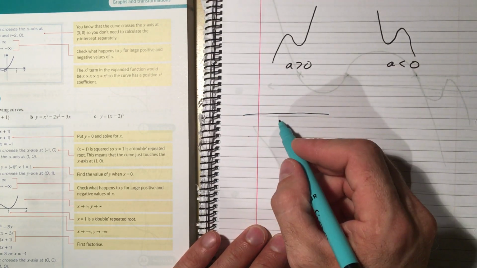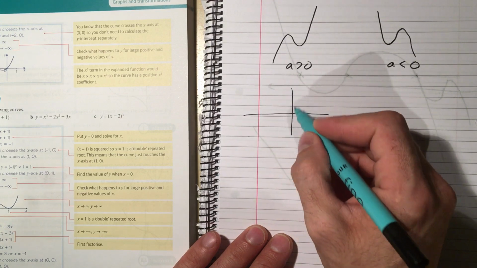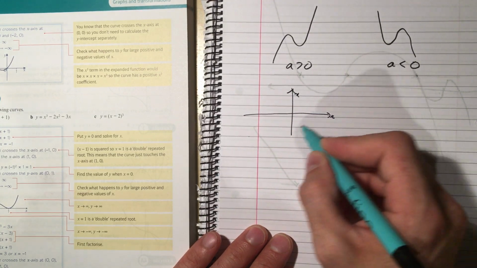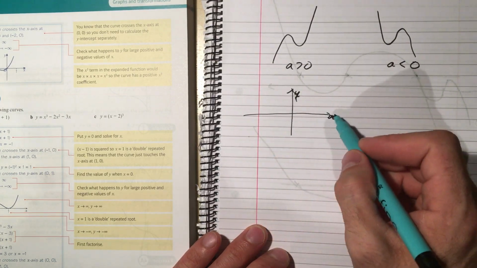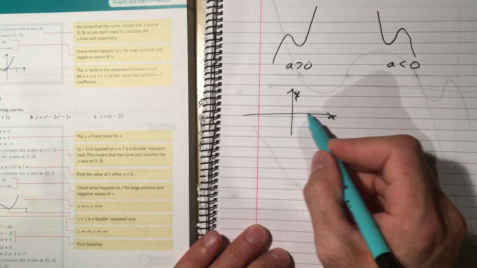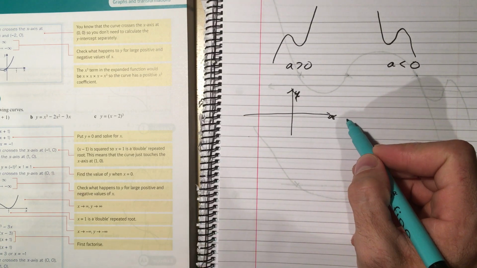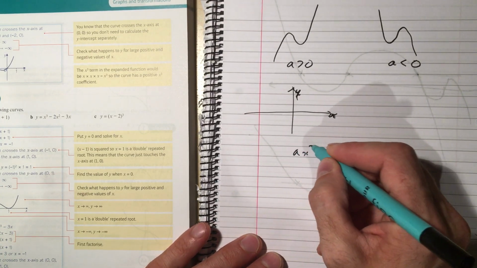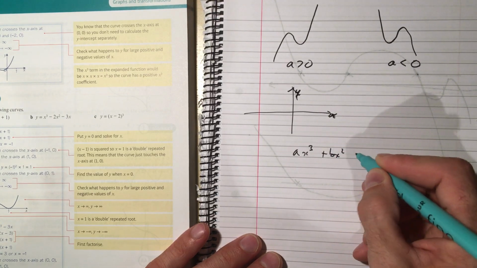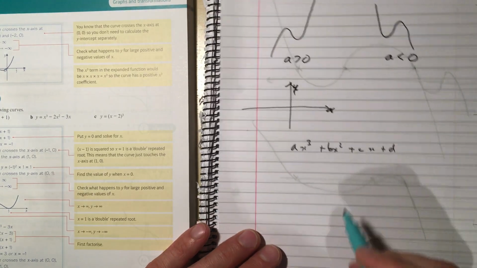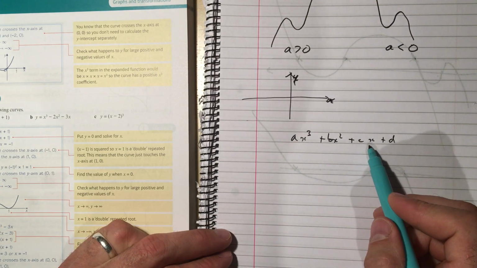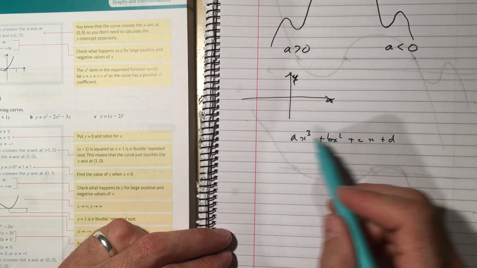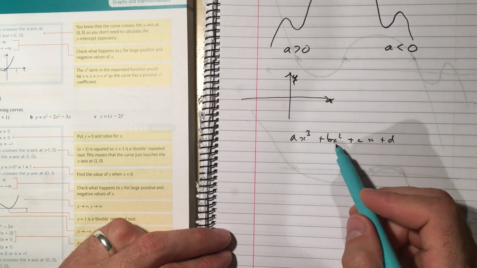If I take, let's say this is my y-axis, this is my x-axis. Now, if I take a very, very positive number, right? So if I go a long, long way to the right along my x-axis, then what's going to happen? Well, if I get a very big number, x cubed is bigger than x, and x squared is bigger than x, and x cubed is bigger than x squared.